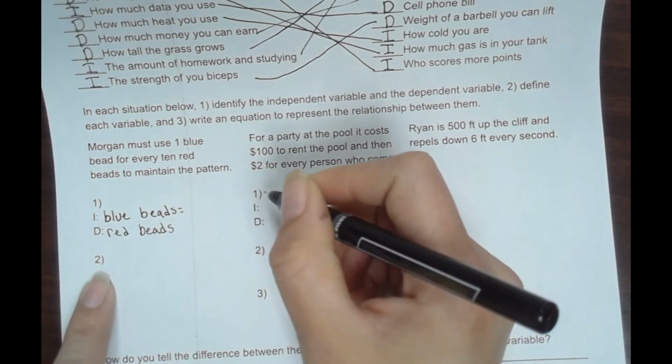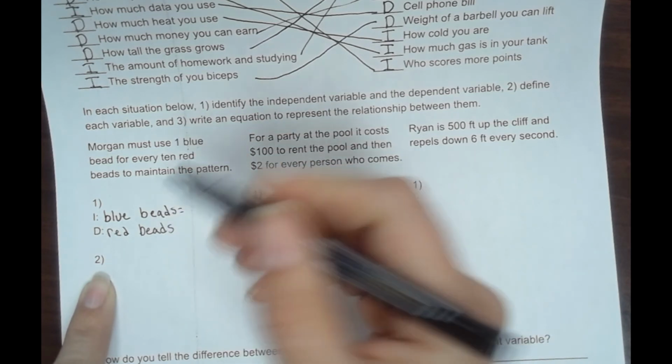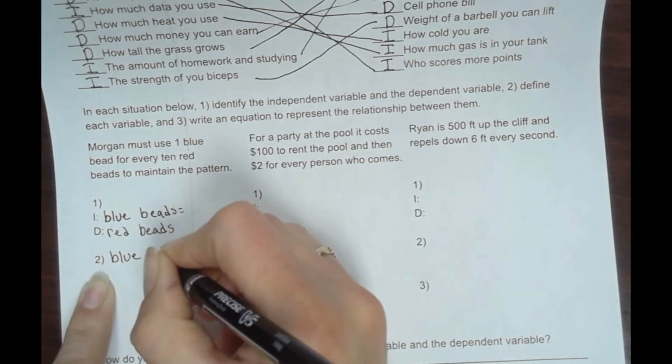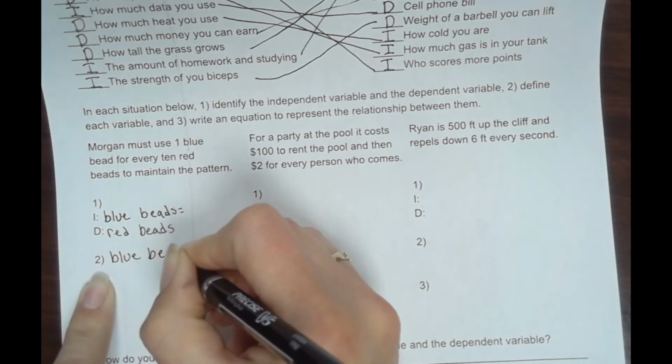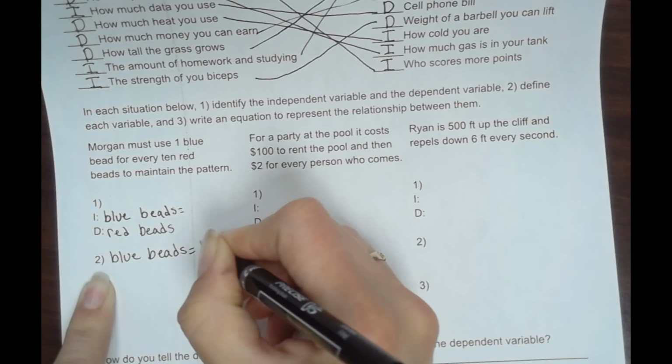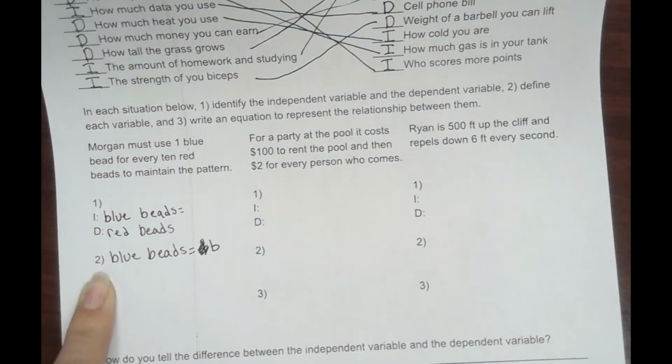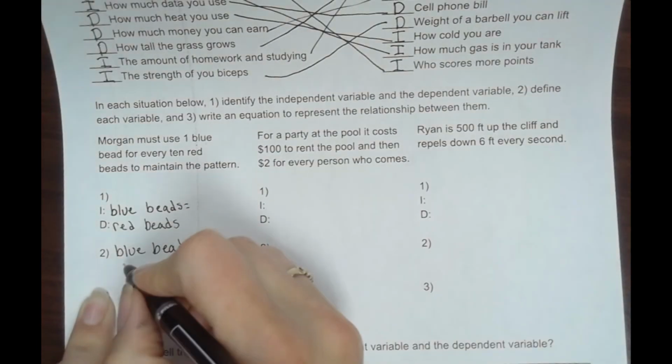So define a variable means I'm just going to say what each one of these is going to be represented by. So I'm going to represent blue beads with a B. Sorry, write a B, that's not very good. B. And then I'm going to represent red beads with an R.